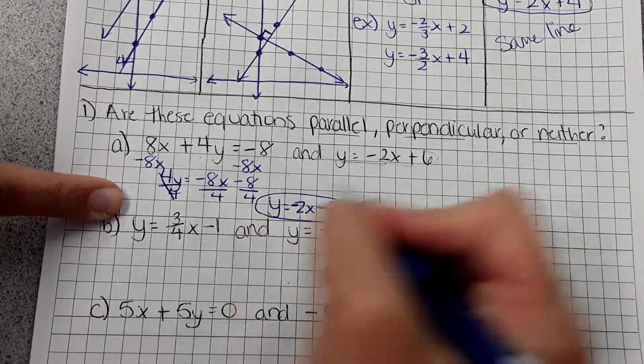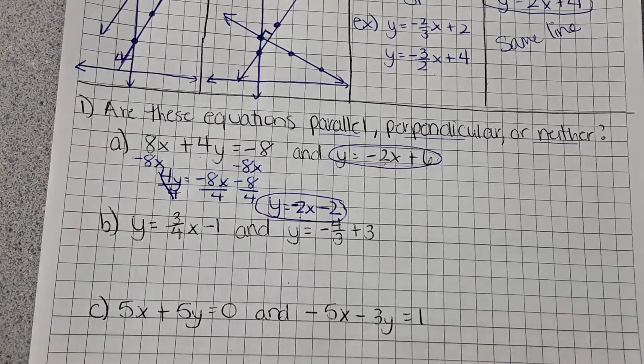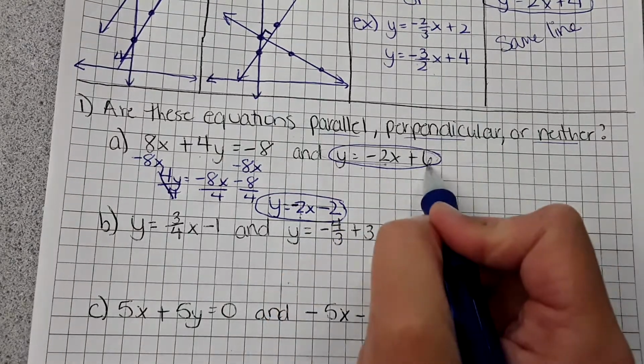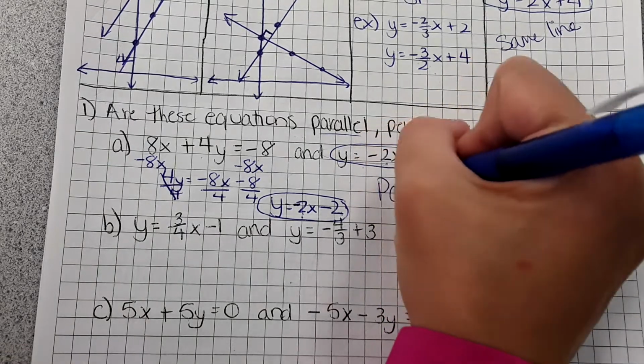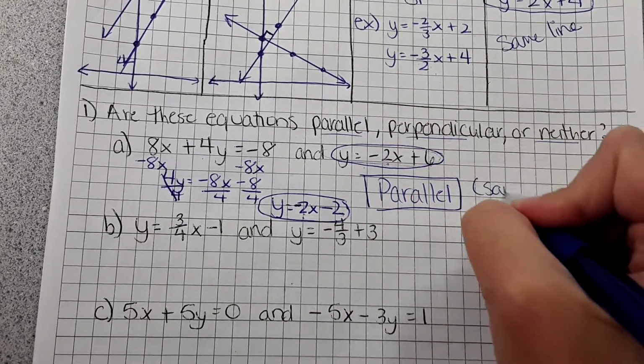And I'm comparing it to this equation. I noticed that the slopes are the same. I just need to make sure my y-intercepts are different, and they are. So therefore, these two lines are parallel. And they have the same slope.